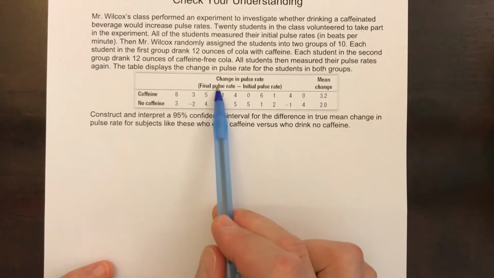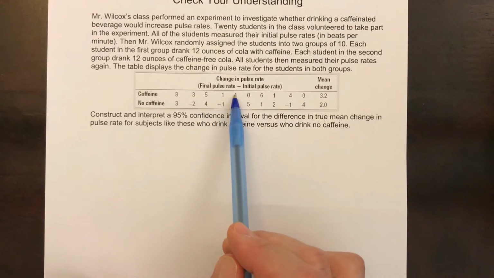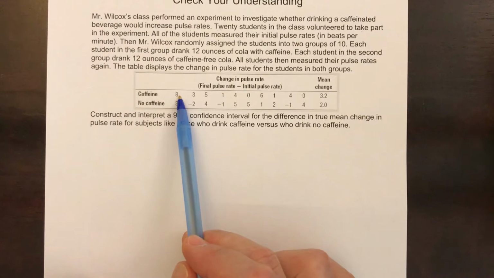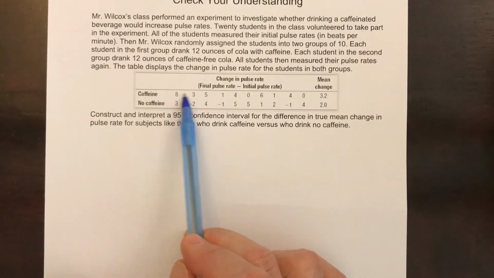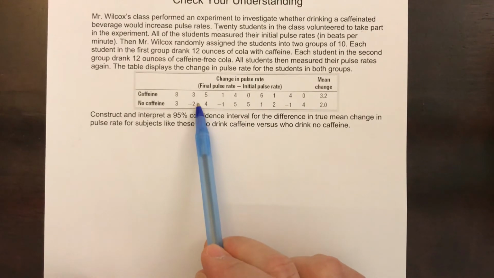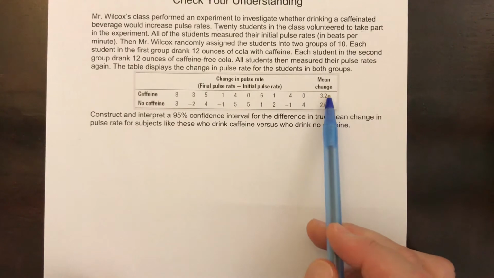They're taking the final pulse rate, subtracting the initial. So for positive values, which is what you see here for the caffeine group, for 8, that means their pulse rate was 8 beats higher at the final pulse rate after they had the caffeine. Now, if you see a 0, that means there was no change. And if you see negative values like here, that means this person's pulse rate actually decreased from the beginning to the end. And then over here, we have the mean change.